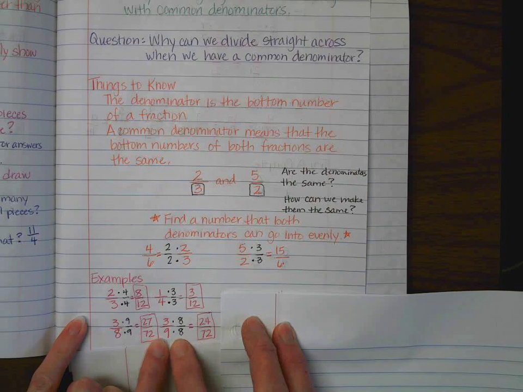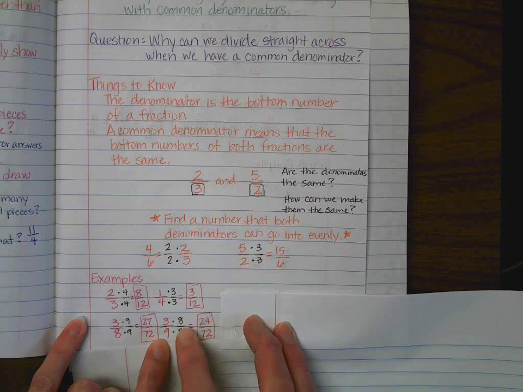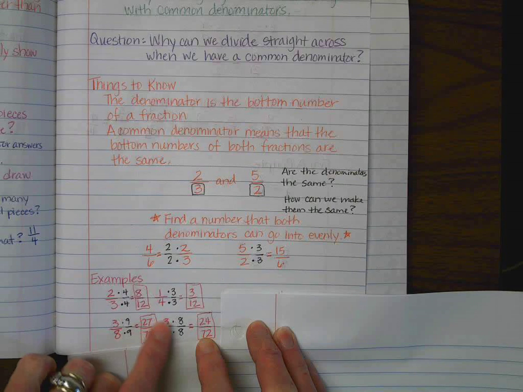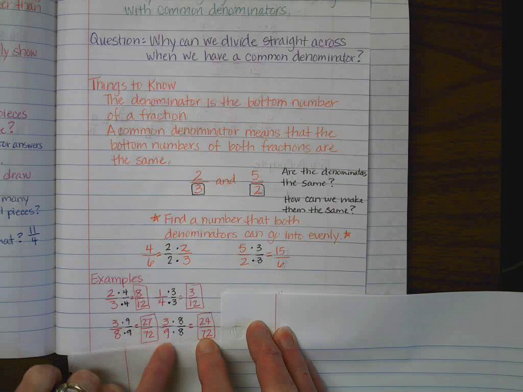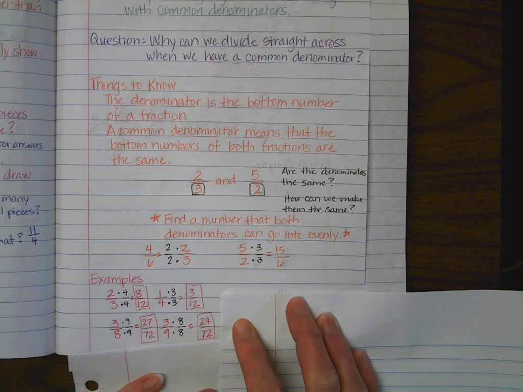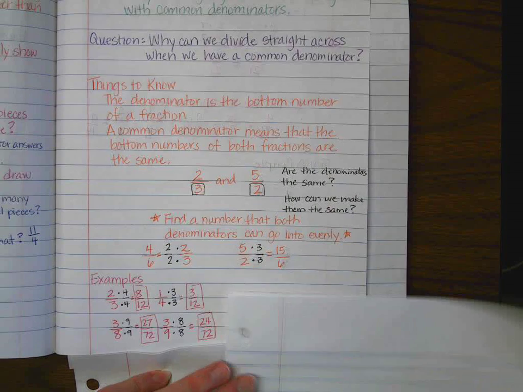3/9, to get to 72, I multiplied by 8. What you do to one side, you have to do to the other. So 3 times 8 is 24. 9 times 8 is 72. So I have 24/72, which is equivalent to 3/9 because I multiplied both sides by 8. Boys and girls, how are you feeling on this? I hope you're feeling pretty confident because it's really not that difficult.